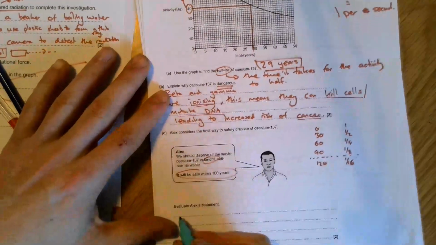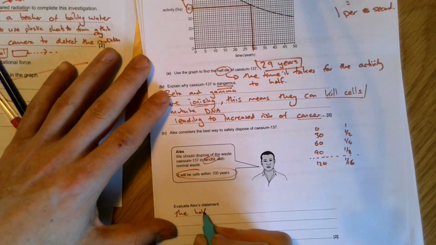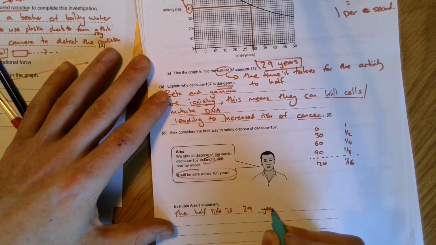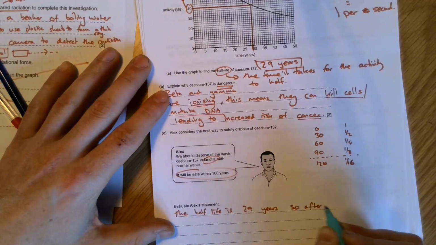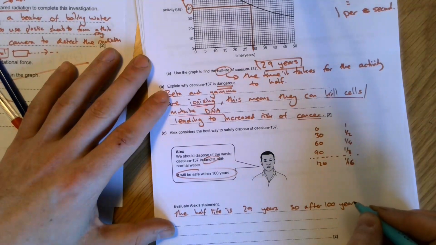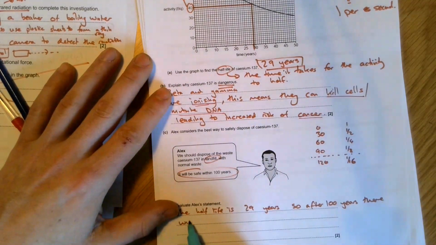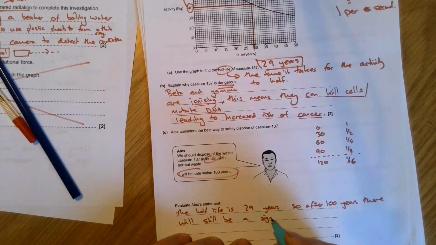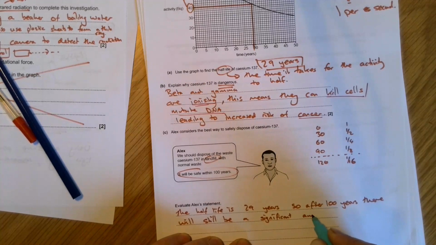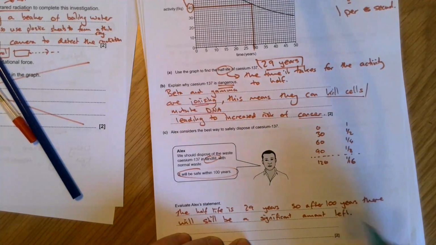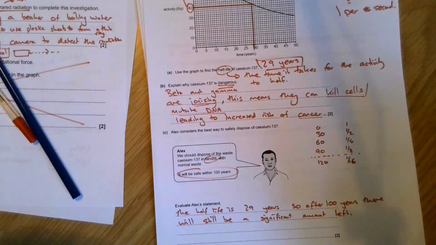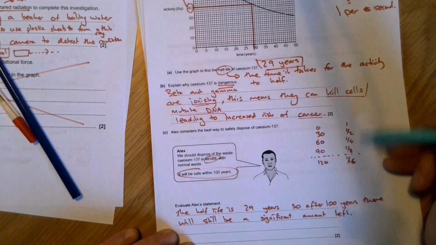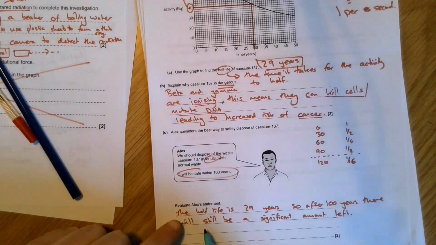So I would say the half-life is 29 years. So after 100 years, there will still be a significant amount left. Now, if you did this calculation, great, you could add it in. If you didn't, I don't think it matters because there's only 2 marks. If it was 6 marks, absolutely I would expect this calculation. But for 2 marks, this is probably enough.